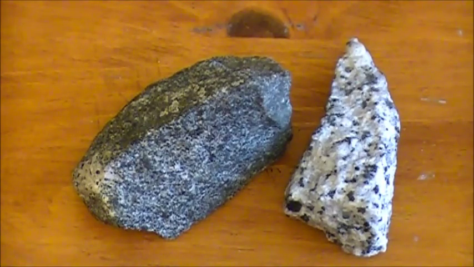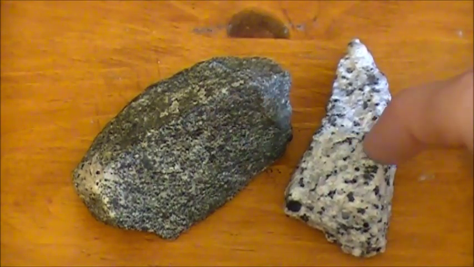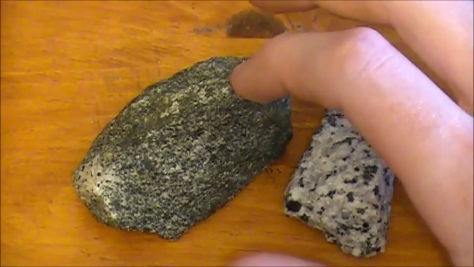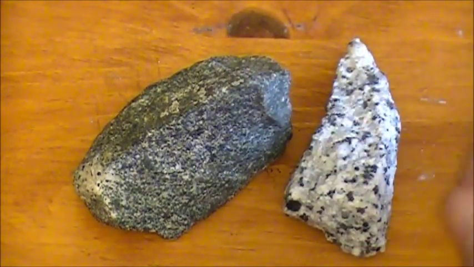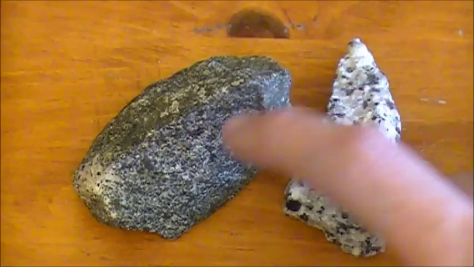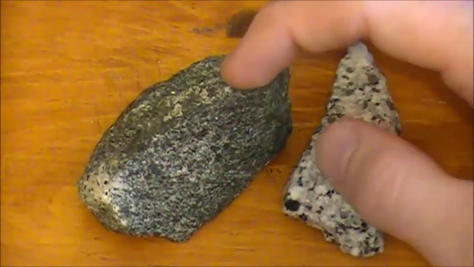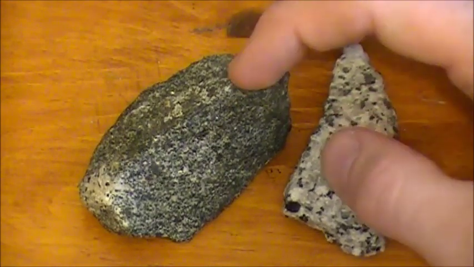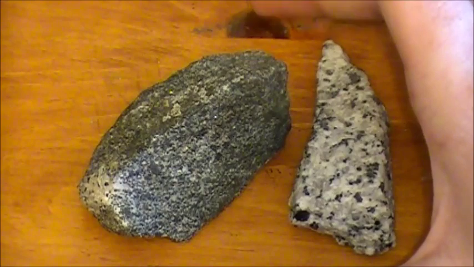Now, I'll just go on this briefly, but there's two different gradients of intrusive rock. You'll have more of a felsic composition, and then you'll have more of a mafic. And the difference here is the mineral contents within the rock. So usually a felsic rock will be white, and a mafic rock will be more of a darker rock, as you can see here. And these are both intrusive rocks formed from magma that cooled deep below the Earth's surface.